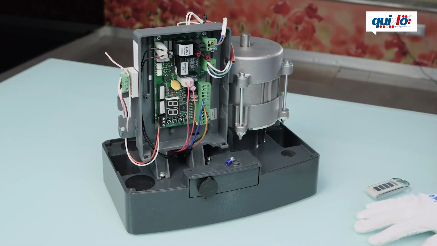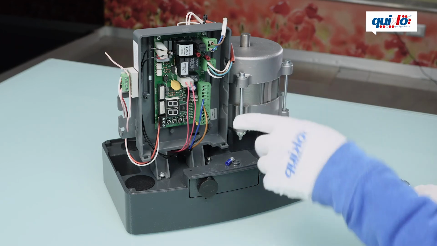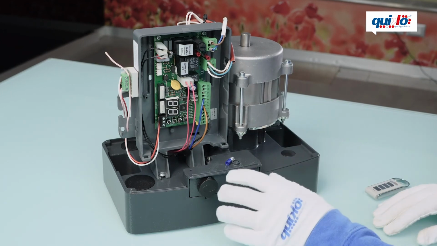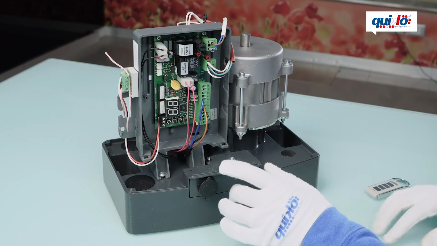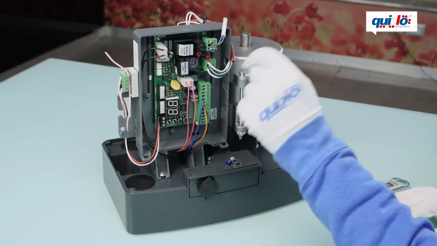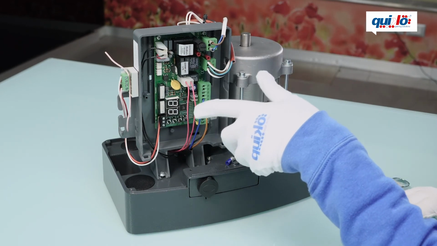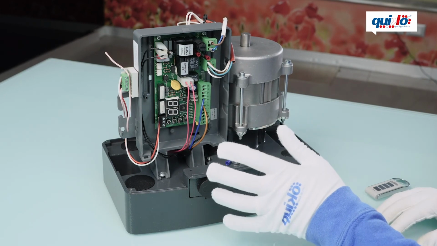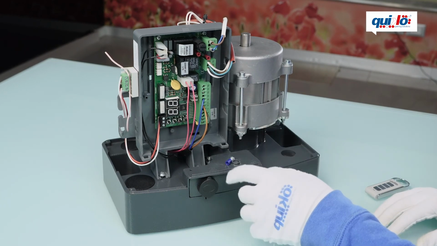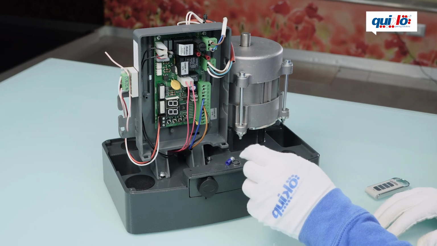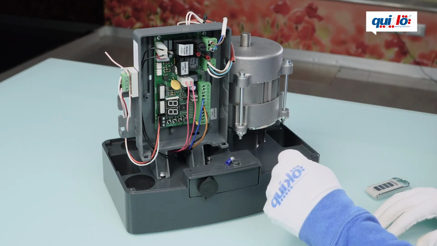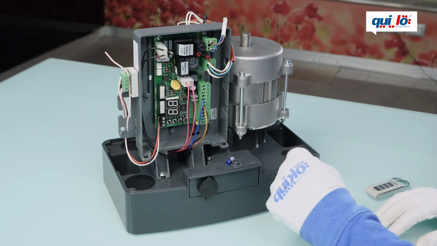So we saw the major functions of the board and the major connections. It is worth mentioning also that the board has a connector for an electric clock and a connector for a smart module that allow the board to have some domotic, some smart house functions.